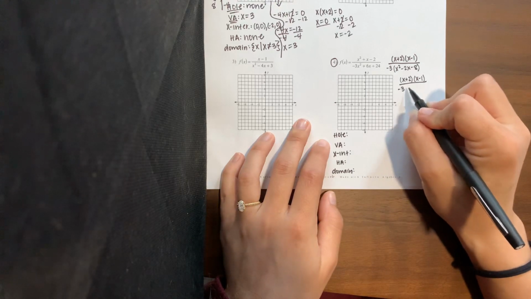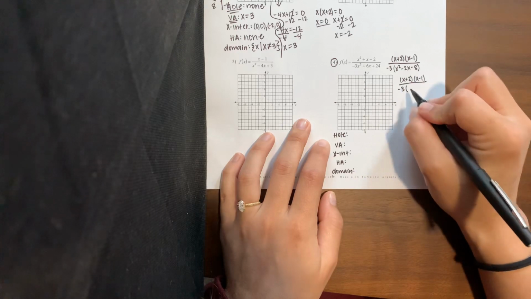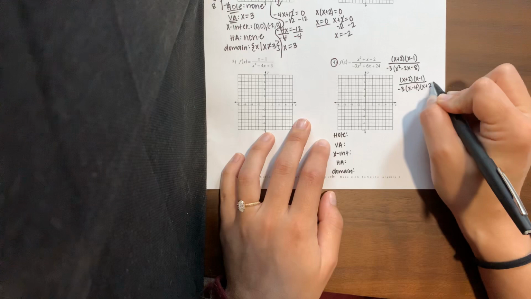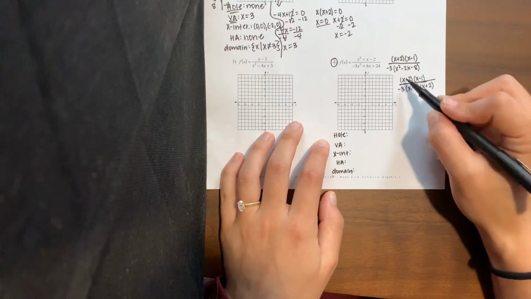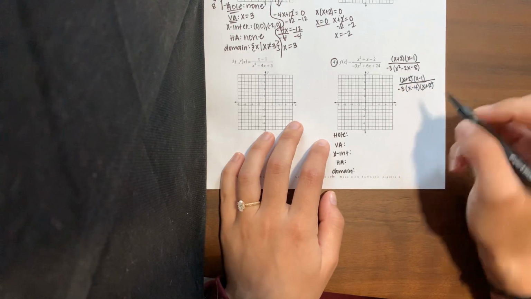And I have a -3. And that trinomial inside the parentheses is going to factor to x minus 4, x plus 2. Notice I do have a common factor here of x plus 2, so I'm going to go ahead and eliminate those, but that does mean I have a hole.